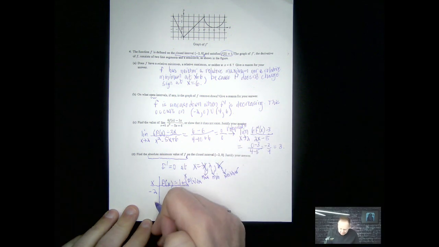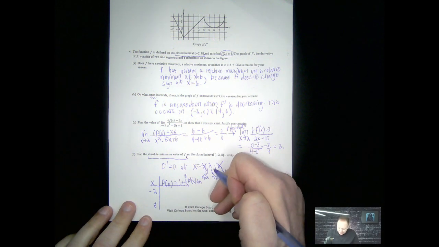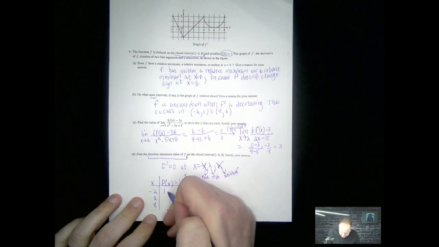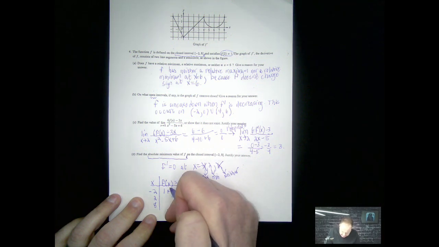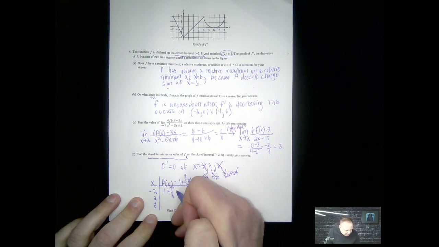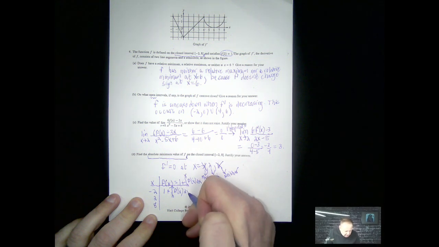Always put your endpoints into your table for absolute extrema on a closed interval. And then I'm always going to put in any critical values that match what I need. So this is a minimum. I don't need the other ones. I only need to find this one. All right. So at -2, I'll go left to right. 1 plus the integral from 2 to -2 of f prime of x dx equals 1. Now let's look at this.